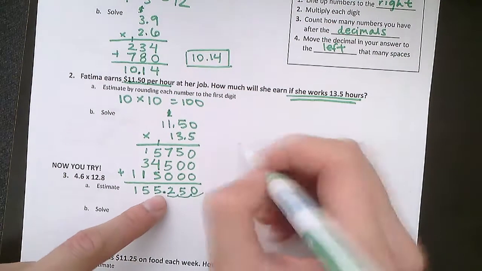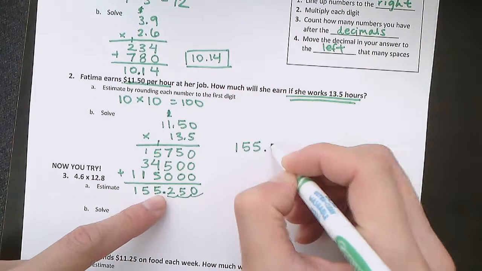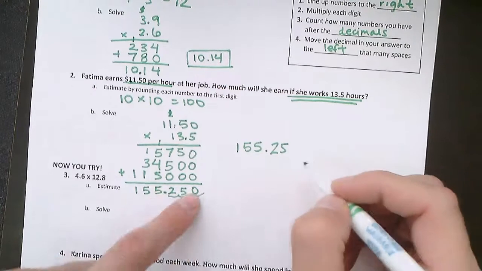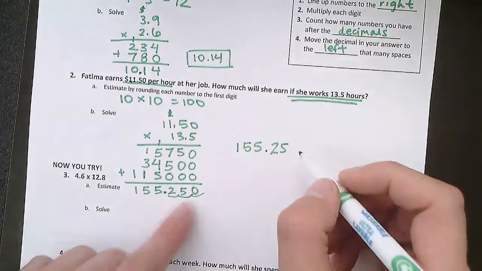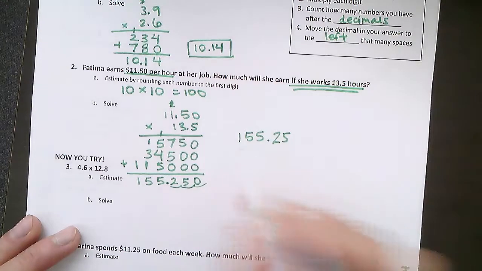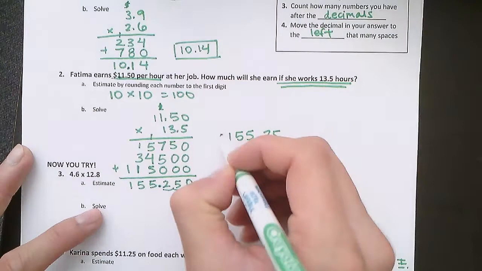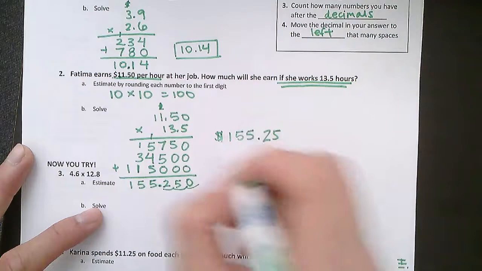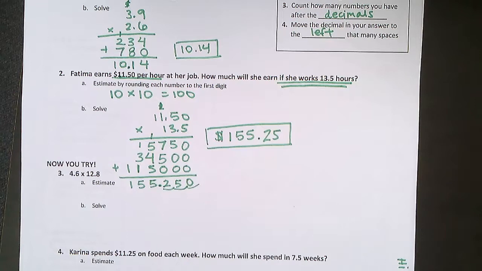And so our final answer is 155.25. The 0 at the end, we can just drop that, because all zeros after the decimal, you can just drop. And what's our units? Well, it was how much will she earn? She's earning dollars. She will earn $155.25. 3 gold stars for us. And now I think we're ready to level up.